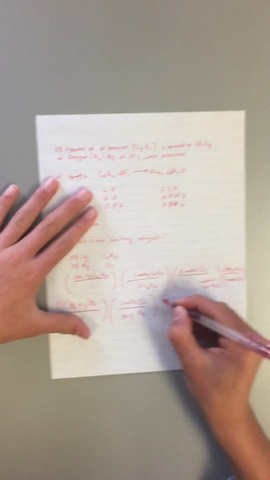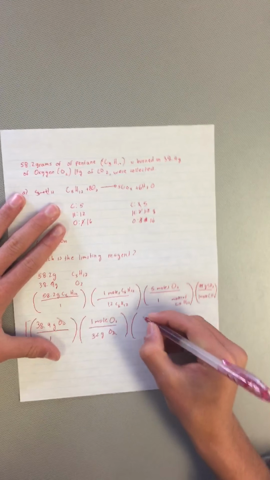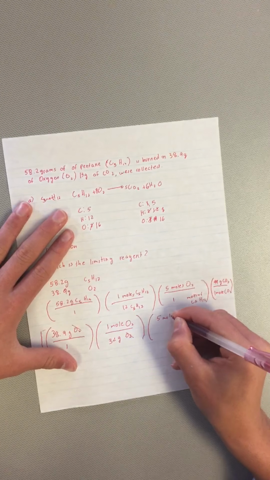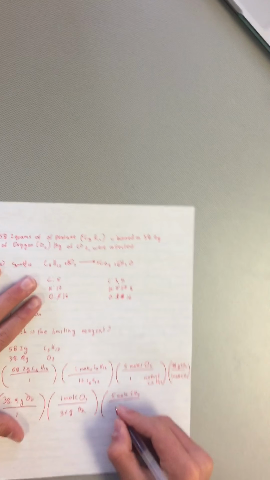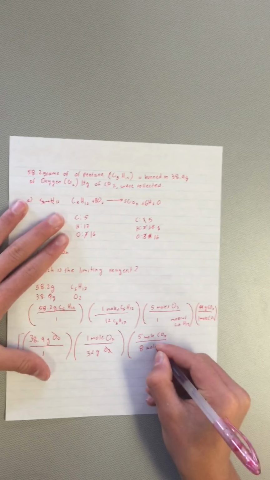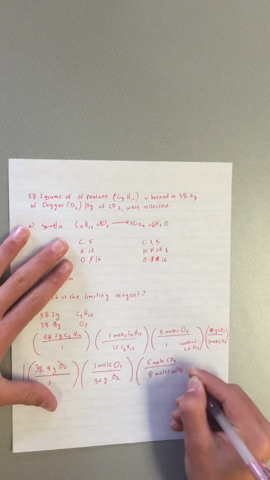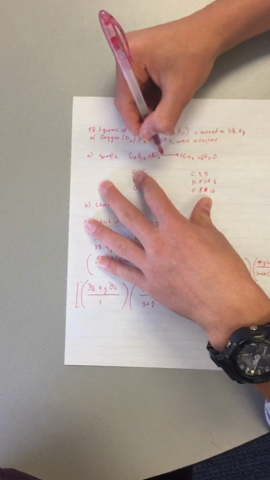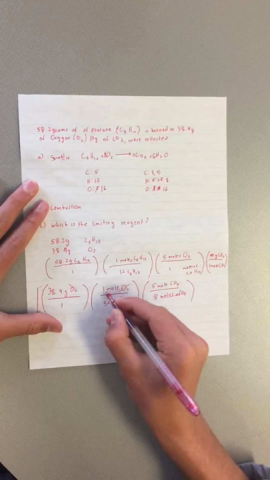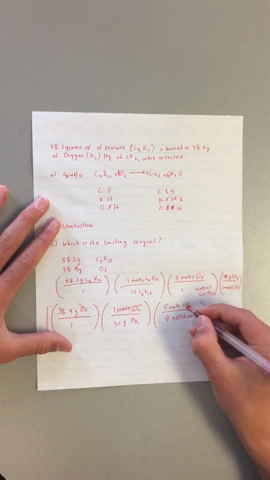And then the next one here, we do 5 moles of CO2 over 8 moles of O2. Mira asks again, after I told her to stop, where did we get that? We get it from the balanced chemical equation up here. O2, everyone. You follow? Okay, so then these cancel out, right? And these cancel out, right?